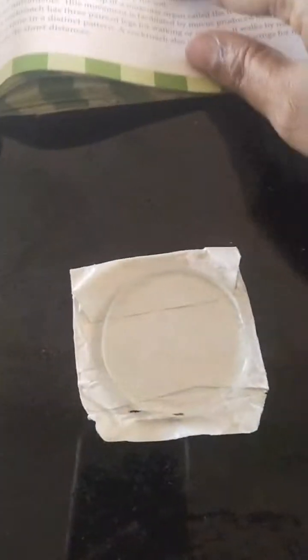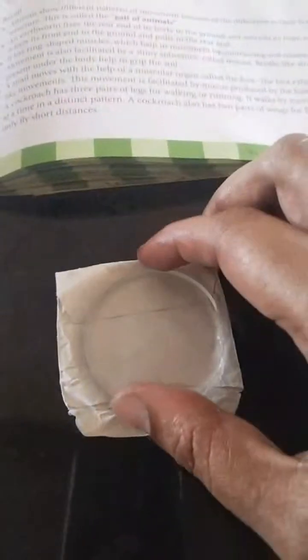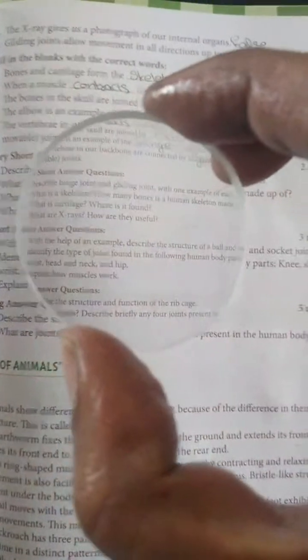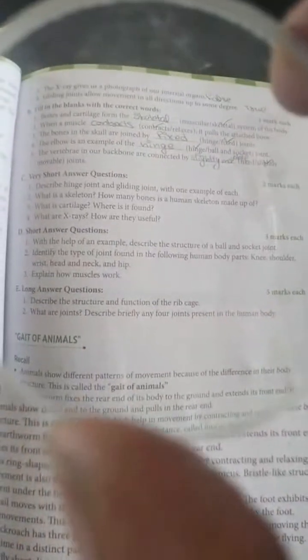Students, lenses are of two types. First one is concave and second one is convex. Let's see the identification. Let's take a notebook. We have to check. See this, how the objects appear for us. Okay students, are you observing very carefully? See this, how the objects are showing through the lens.